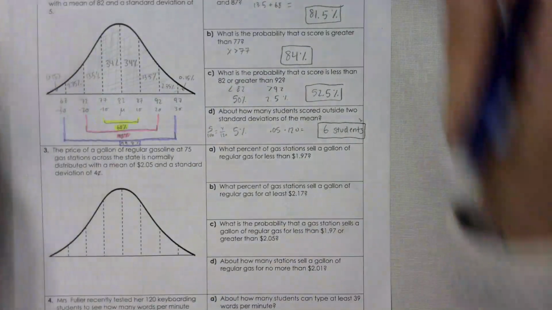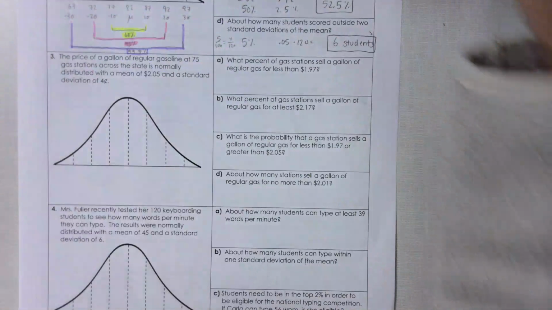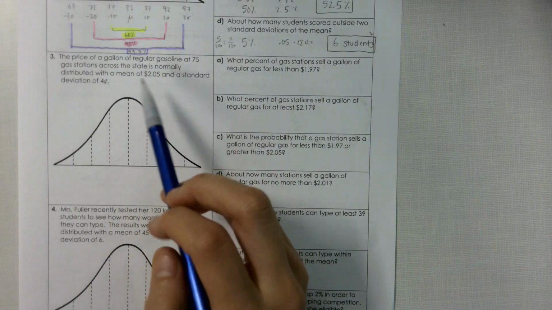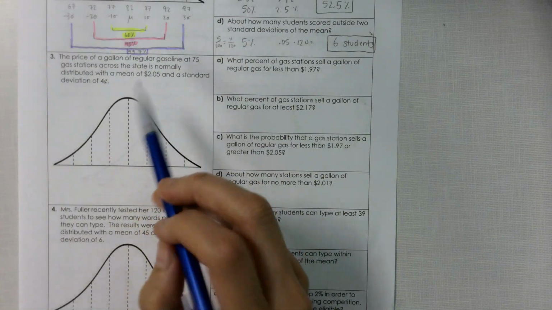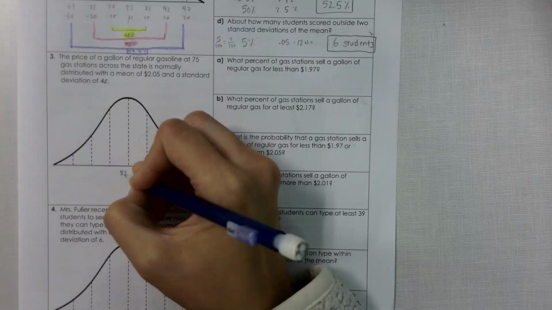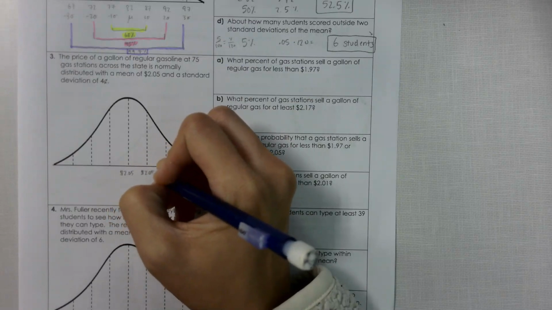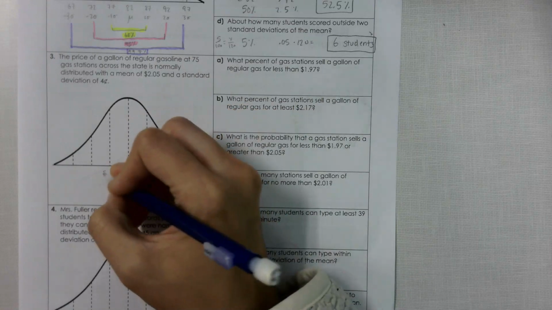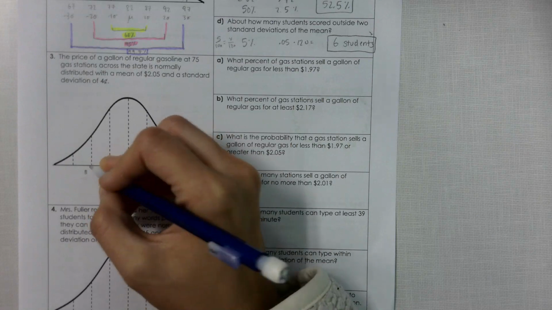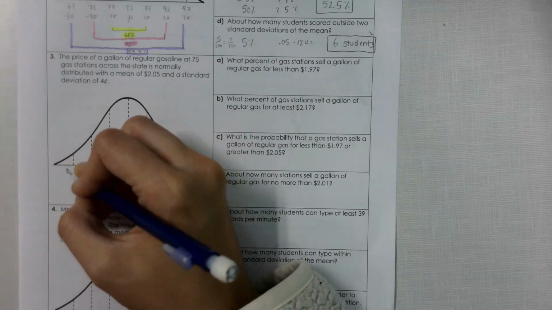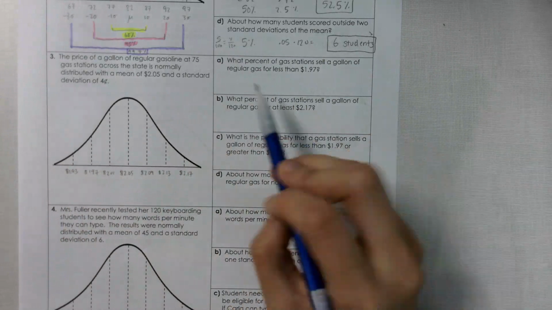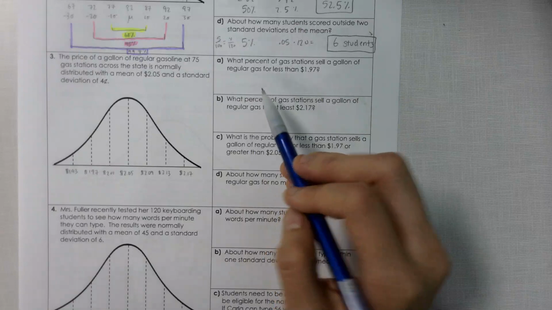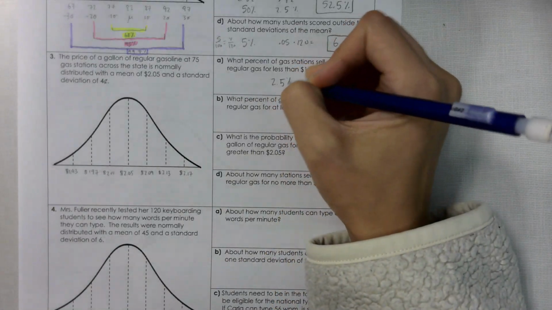Okay, next problem. The price of a gallon of regular gasoline at 75 gas stations across the state is normally distributed with a mean of 205 and a standard deviation of 4 cents. Okay, what percent of gas stations sell a gallon of regular gas for less than 197? It's going to be 2.5%.